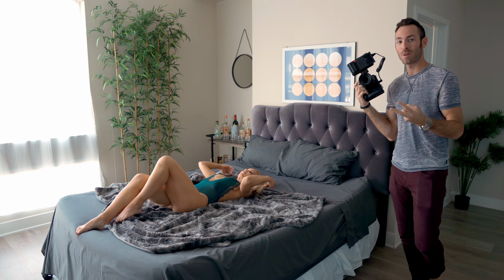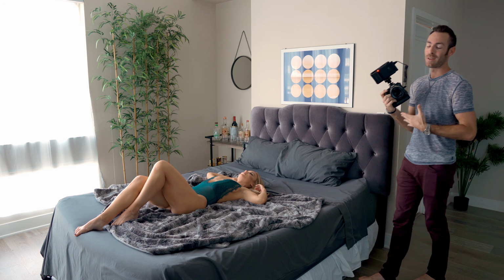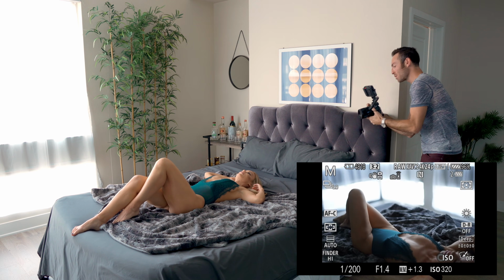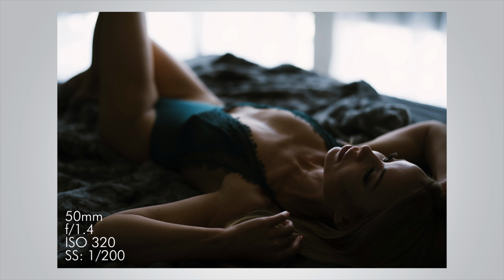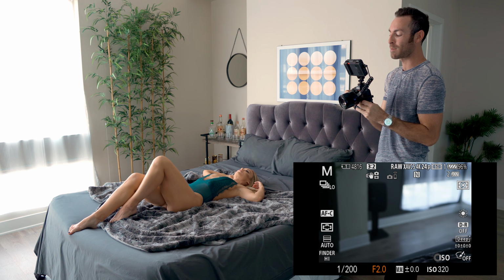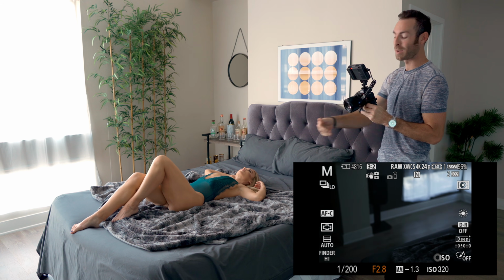Perfect, love it. Okay, so scenario number 2 is if you need more in focus. Sometimes it can be a little jarring if you're shooting and so much is out of focus. So in this example, you can see that the fall off on her legs is just too much. So what I do in this situation is I'm gonna scroll up to 2.8. That's gonna allow a little bit more to be in focus.